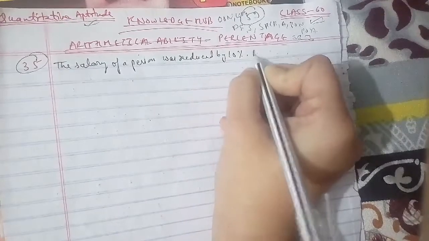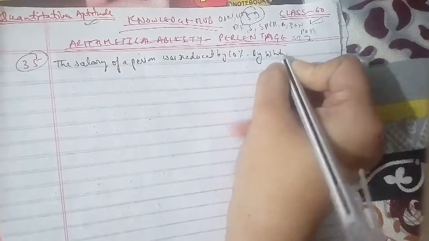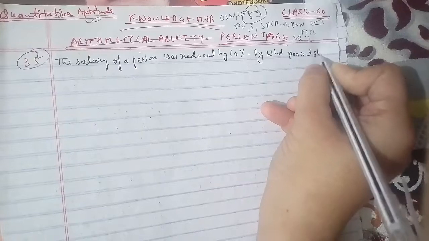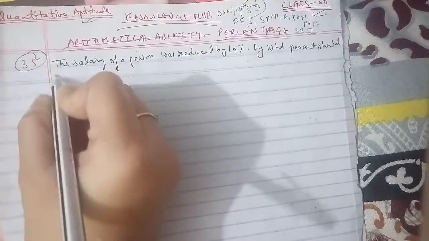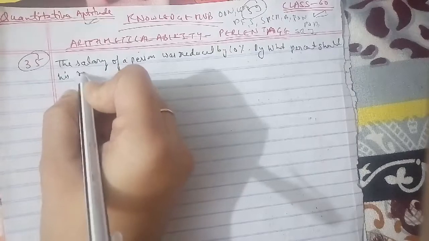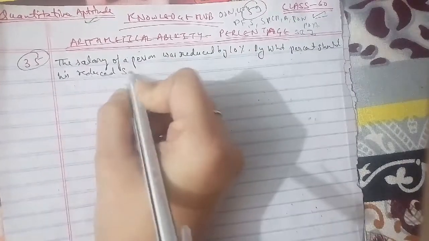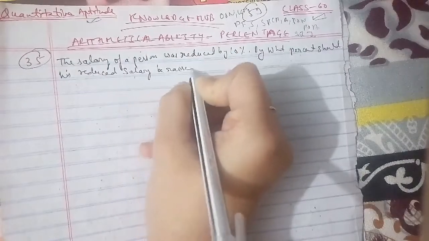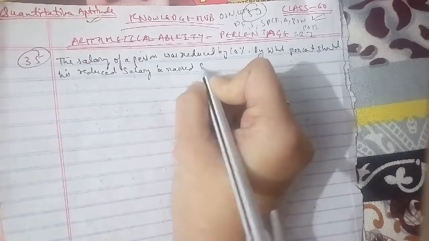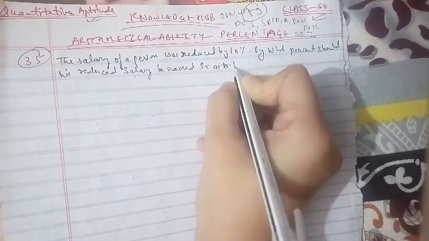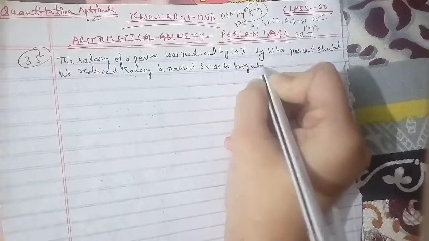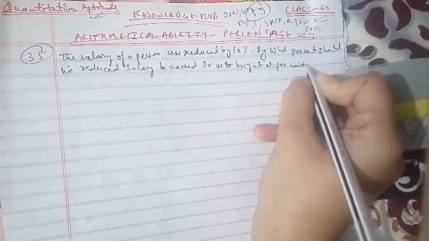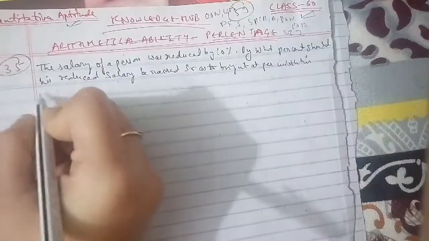By what percent should his reduced salary be raised so as to bring it at par with his original salary?